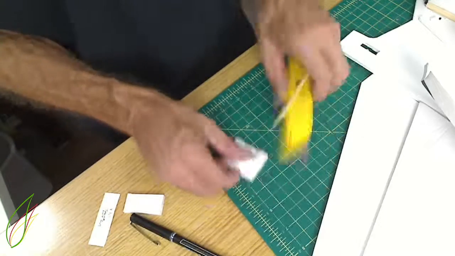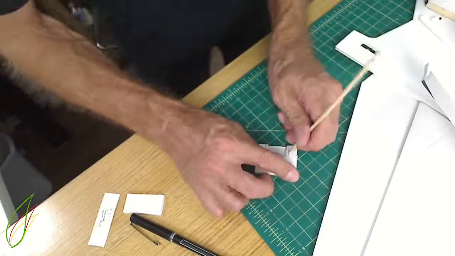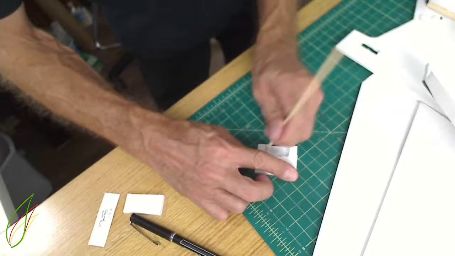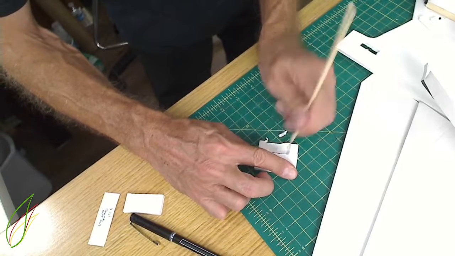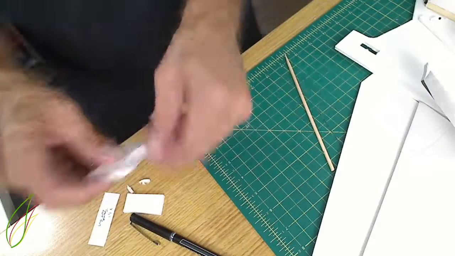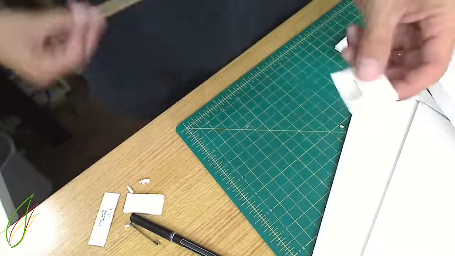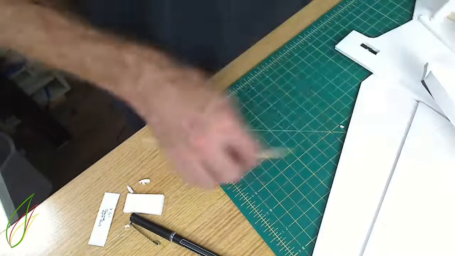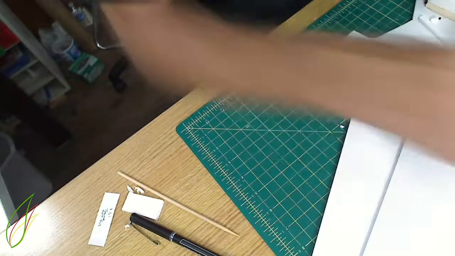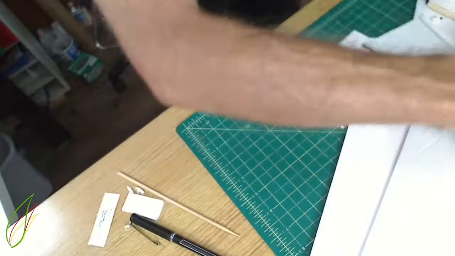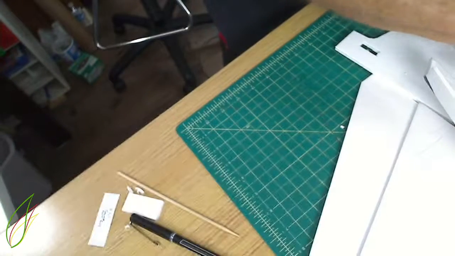The glue globs that hold the GPS on are in the way. Okay. Get all this stuff off. And I think that's going to be perfect.